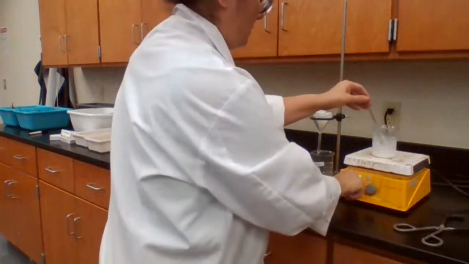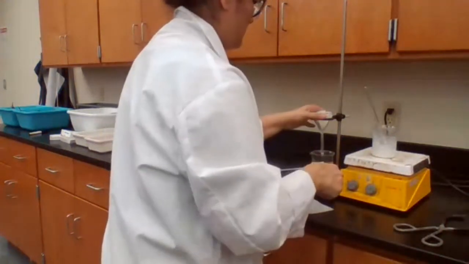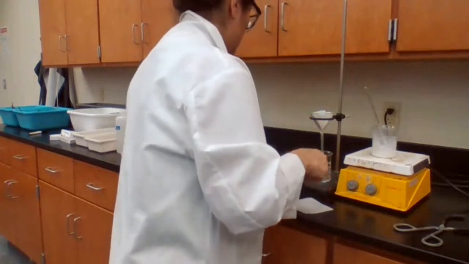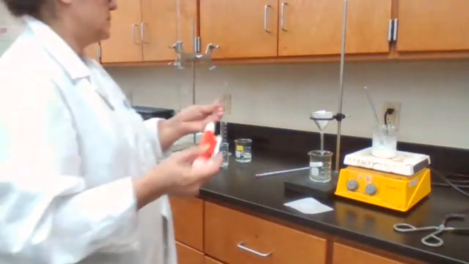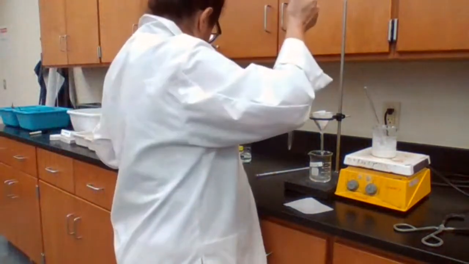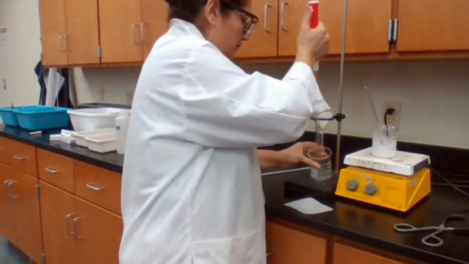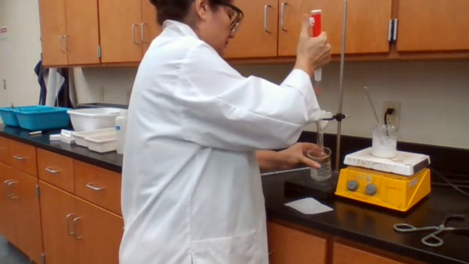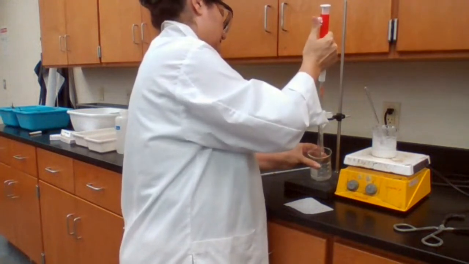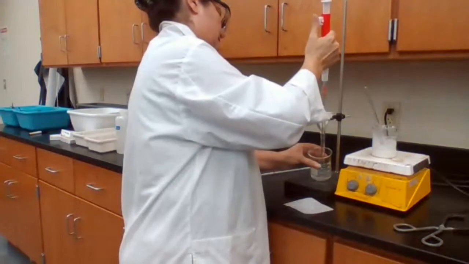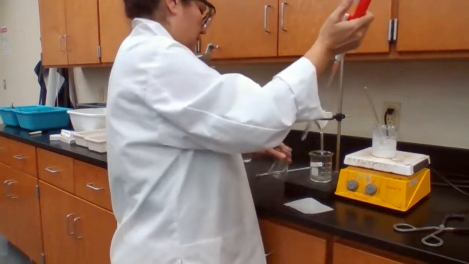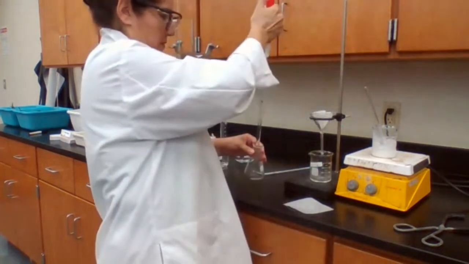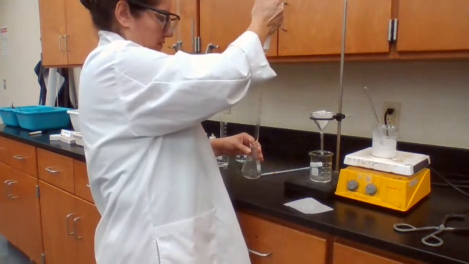Turn it off. Measure 10 milliliters of hot solution.